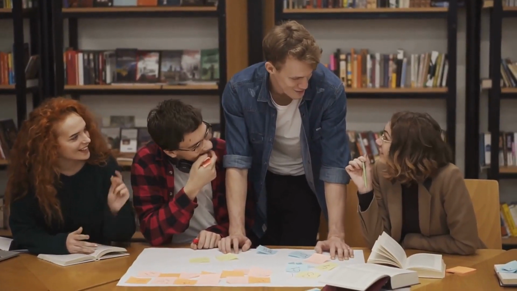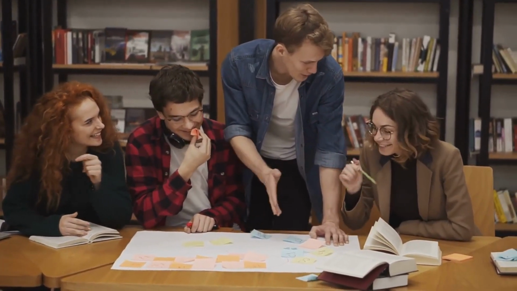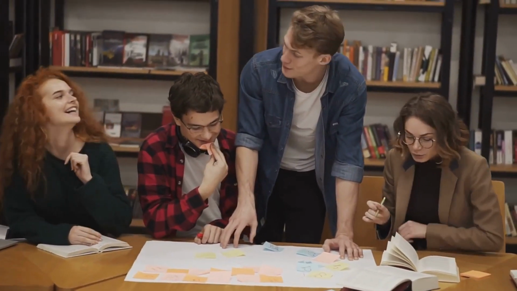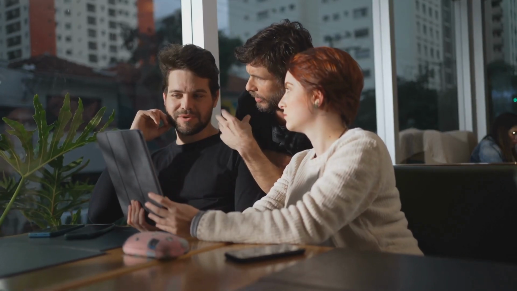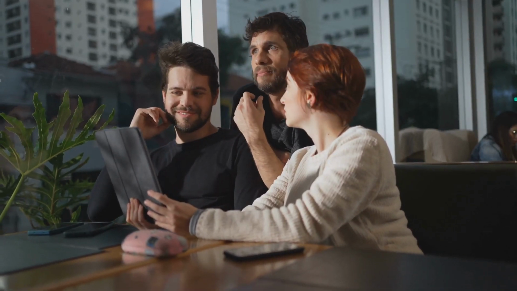But it's not just about academia or business. Thematic analysis can be applied to everyday life too. Ever tried to make sense of a complex situation, or wanted to understand the main ideas in a book or movie? Thematic analysis can help you there as well.